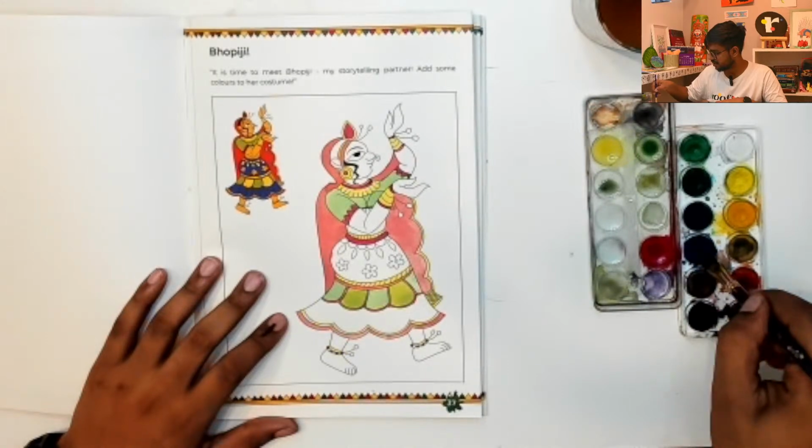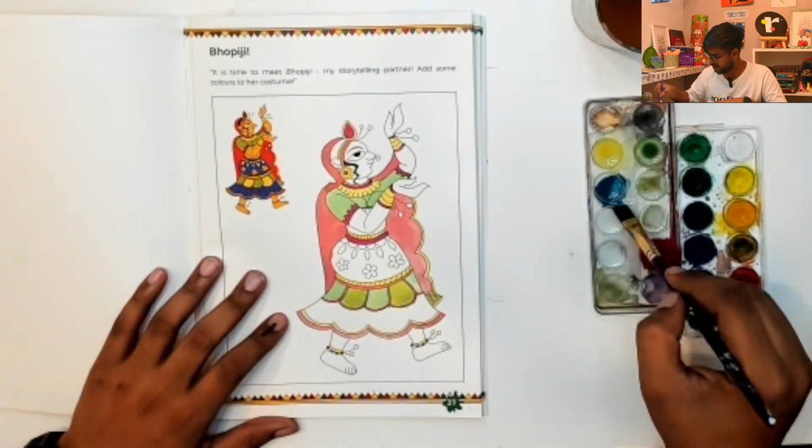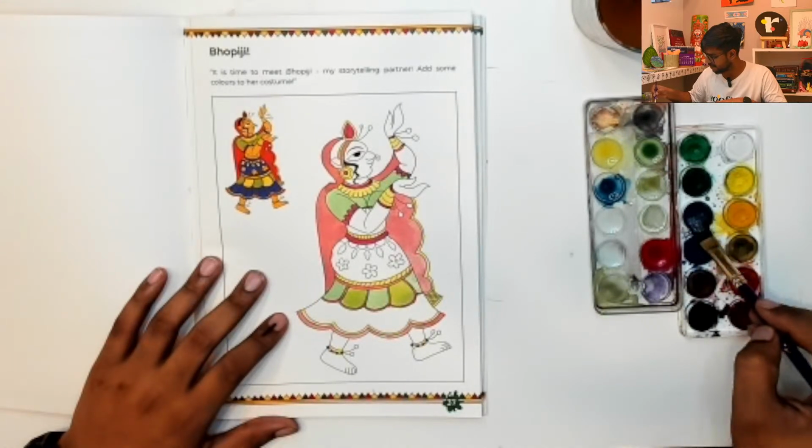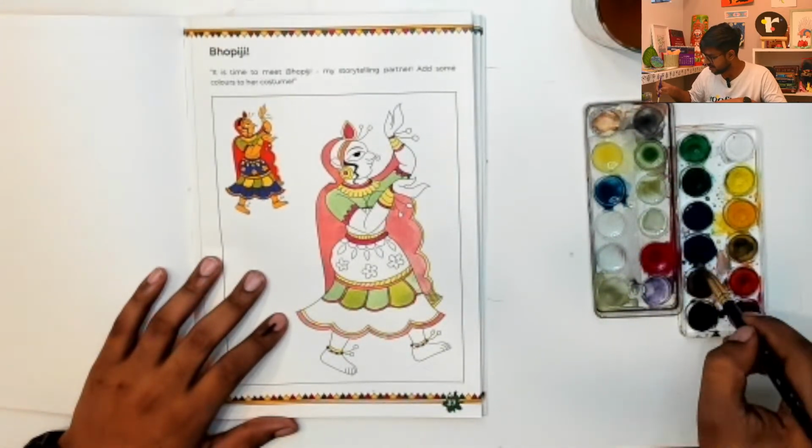I put some water there, and now I'm just scraping whatever blue color I can. This blue is much more saturated.